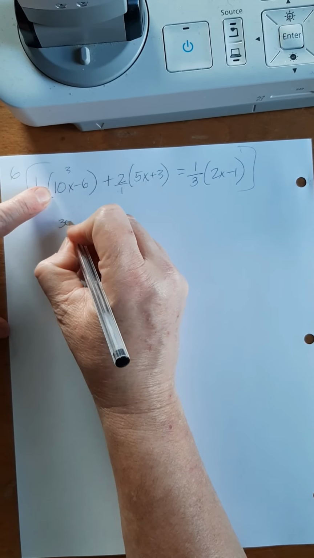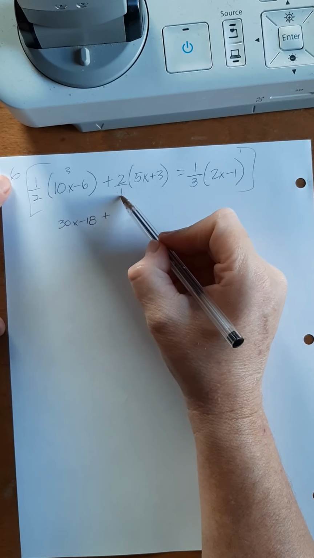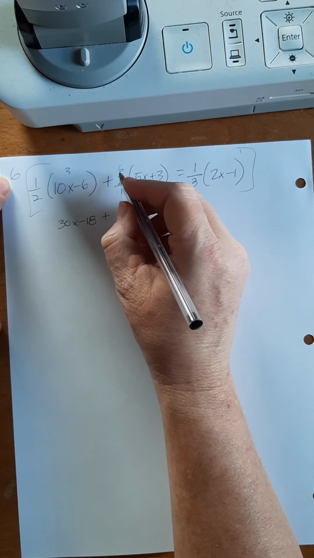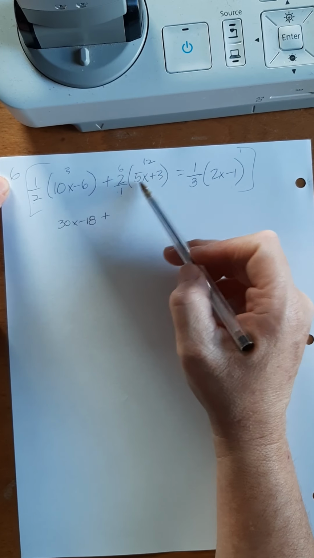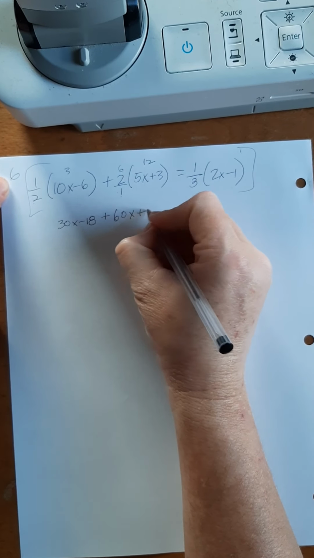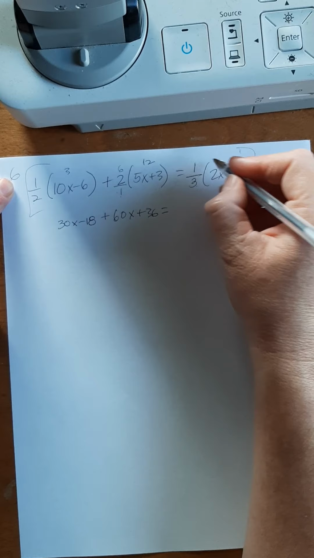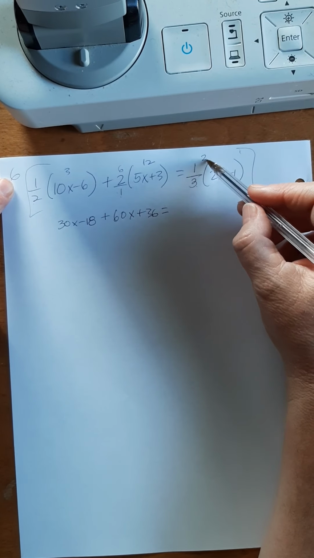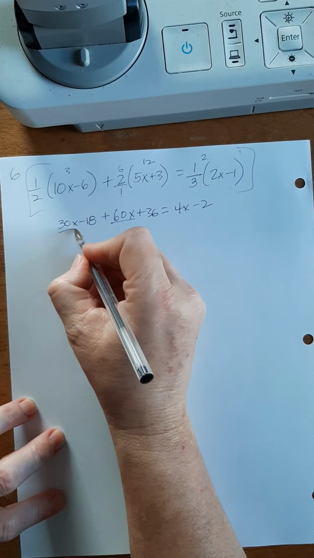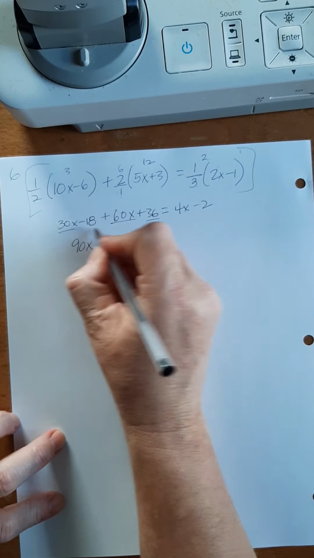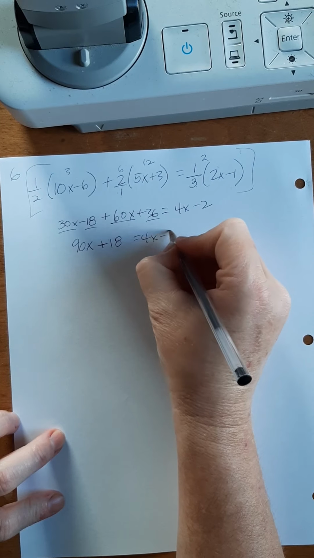So distribute: 30x minus 18. Plus 1 goes into 6, of course, 6. So that would be 12, 6 times 2, 12 times everything. So 60x plus 36. 3 goes into 6, 2. So 4x minus 2. And you can definitely tell I made this one up. 90x plus 18 equals 4x minus 2.